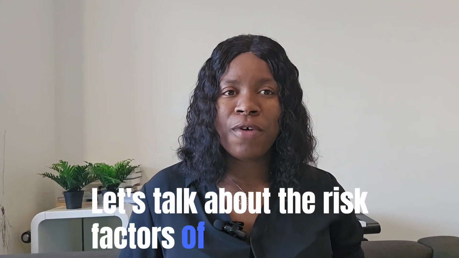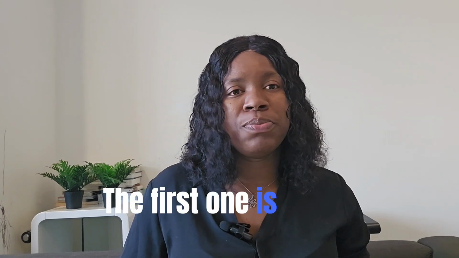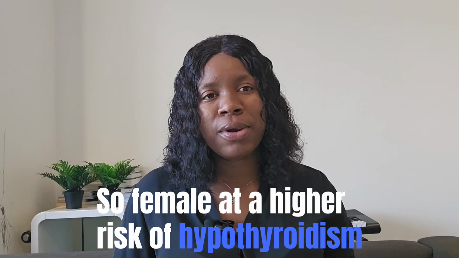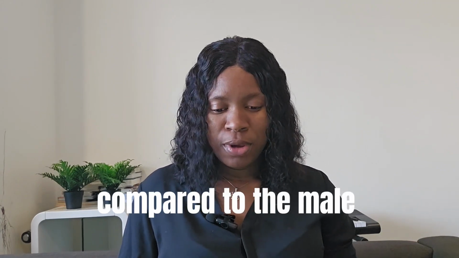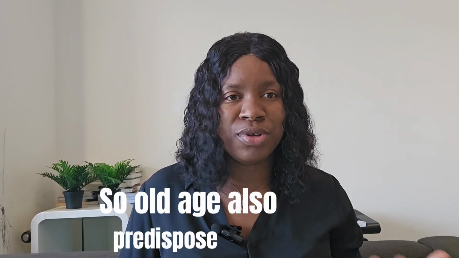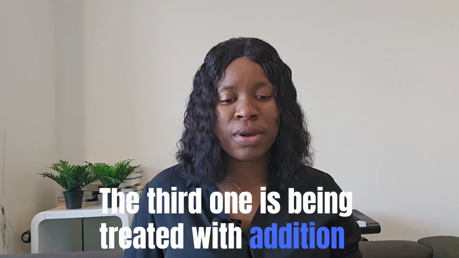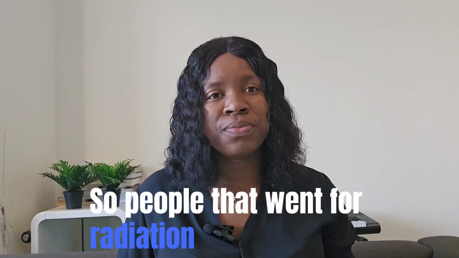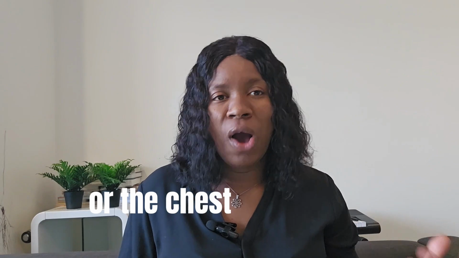Let's talk about the risk factors of hypothyroidism. The first one is being female. Females are at higher risk of hypothyroidism compared to the male gender. Another one is being at least 60 years old, so old age also predisposes individuals to hypothyroidism. The third one is being treated with radiation therapy of the neck or the chest. People that went for radiation of the neck or the chest are also at risk.